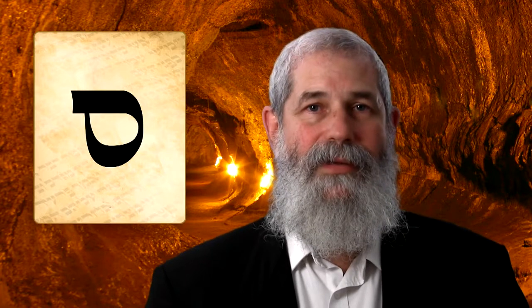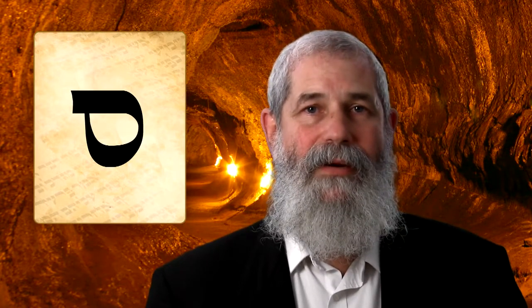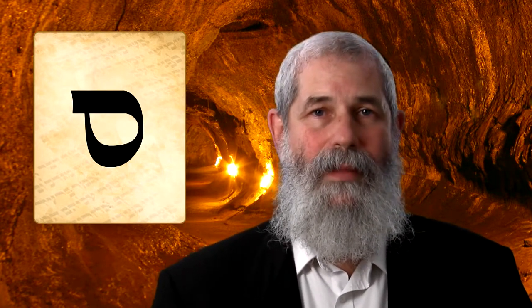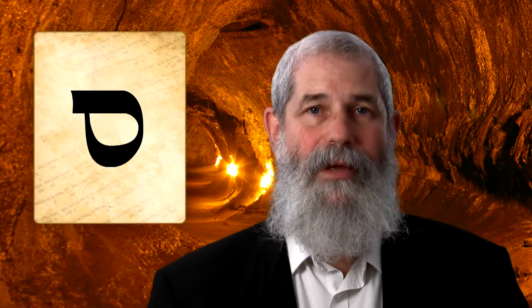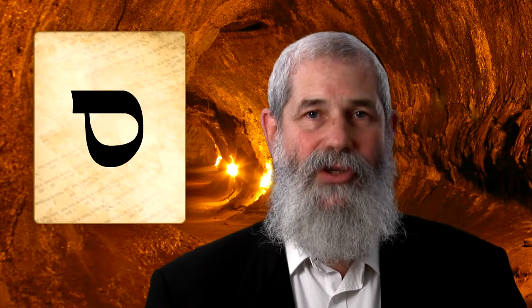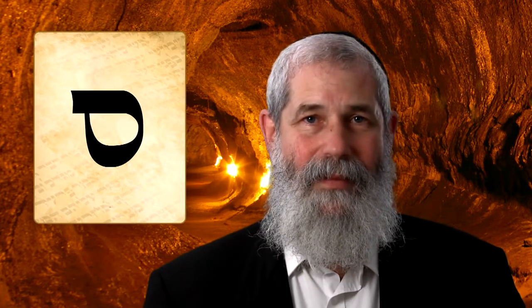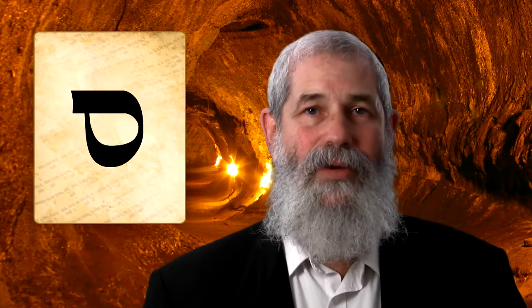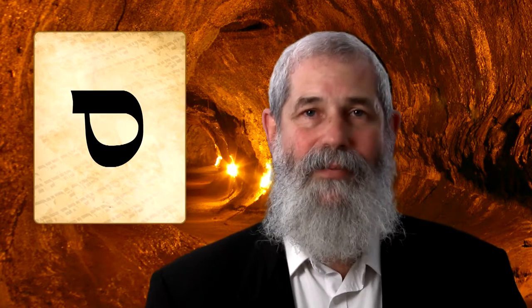On the level of souls, the circle, the SAMECH, represents the idea of reincarnation. In Hebrew, the word for reincarnation is gilgul. A gal means a wheel, a circle. Gilgul is the idea of a circle within a circle. So a circle represents cycles, repeating cycles. And this is the SAMECH as it represents itself in the level of souls.